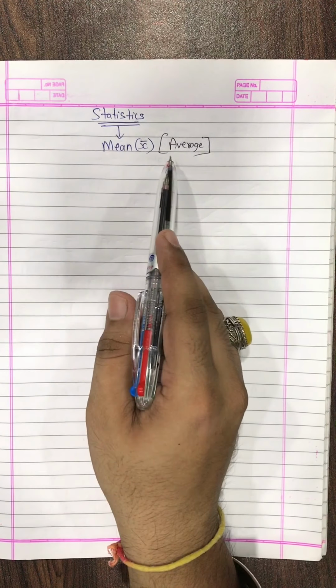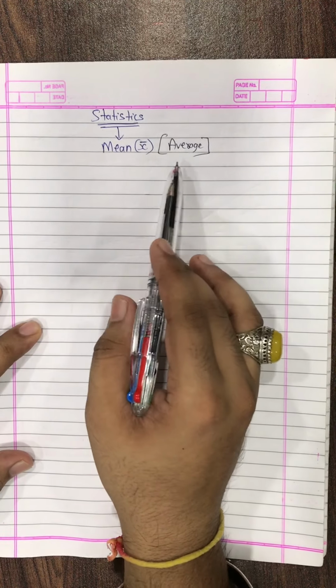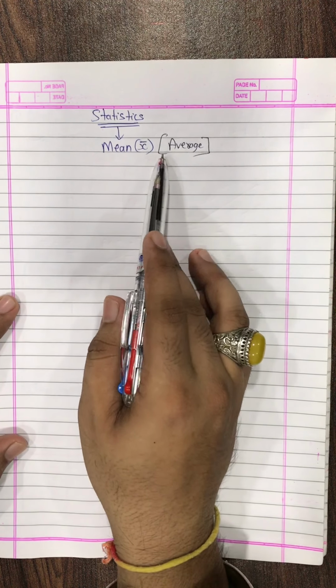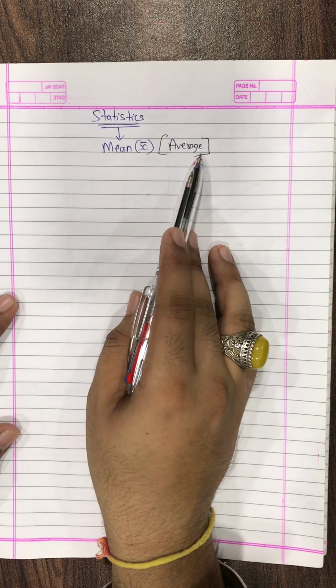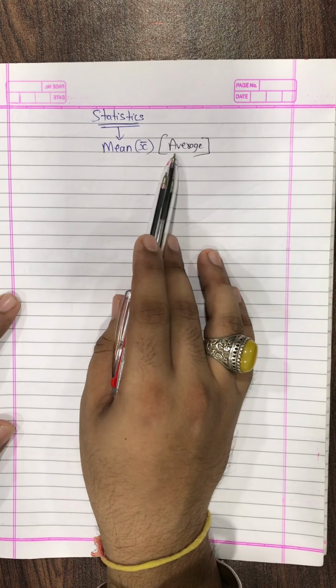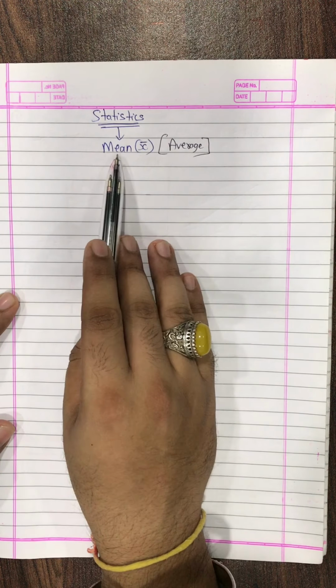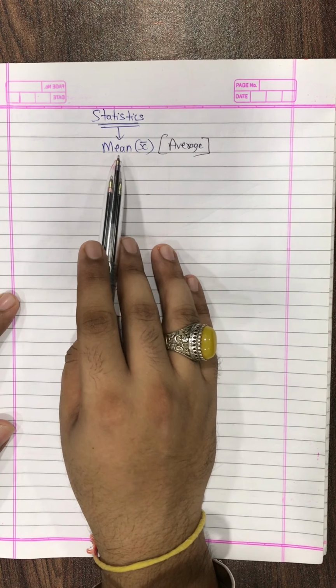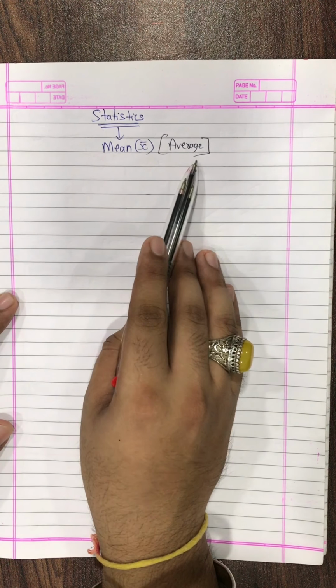Mean means average. Whatever we do to find the average is nothing but calculation of mean. But in this chapter we'll not say the word average, we'll say mean. So mean, denoted by x bar, is nothing but the average.